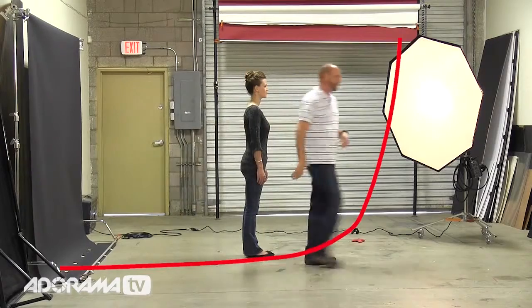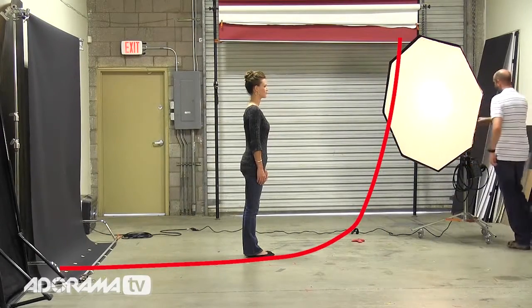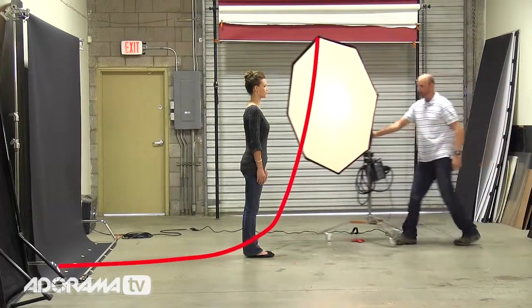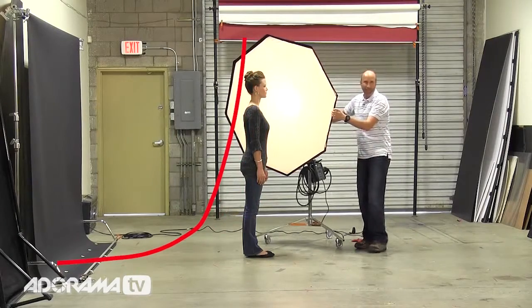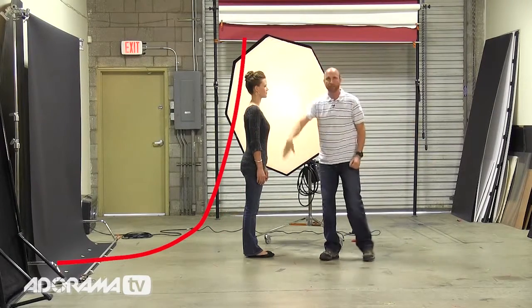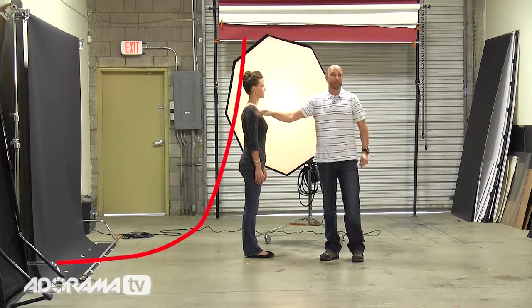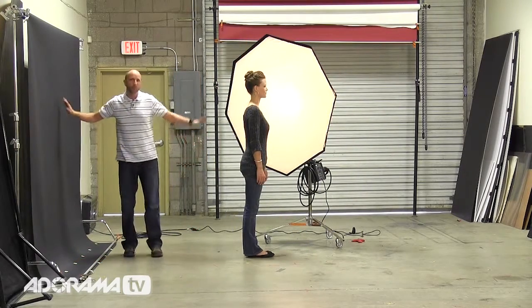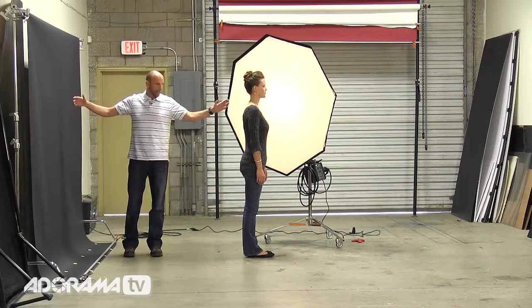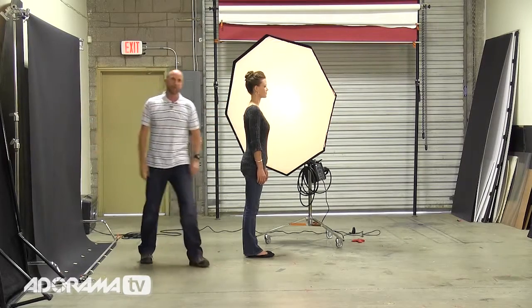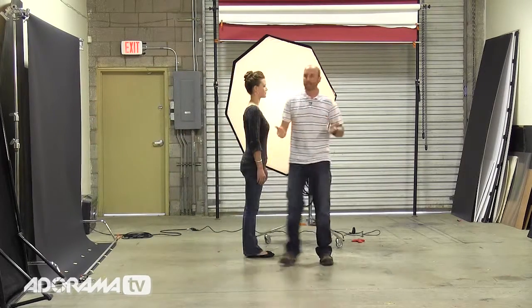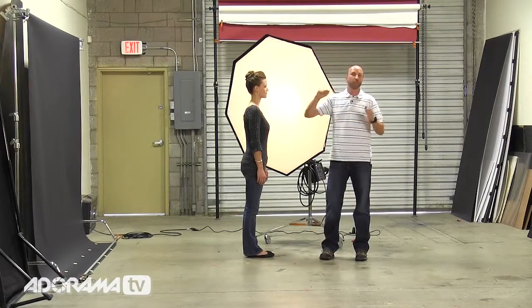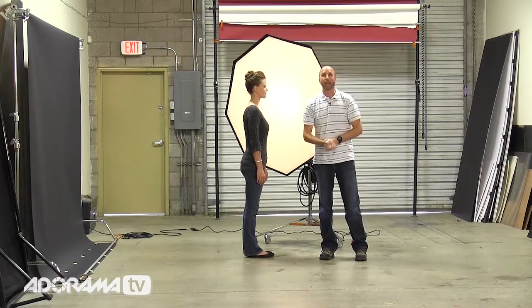So the key is the light being very, very close to our subject. Get it as close as you possibly can, and that will give us rapid light falloff and a dark background. The other thing is you want your subject to be at a distance from the background. You don't want your subject really close. You want to have some distance. This is about 6 feet right here. Now to really help you understand this, Alexis and I are going to show you this crazy demo, and we're going to do that next.